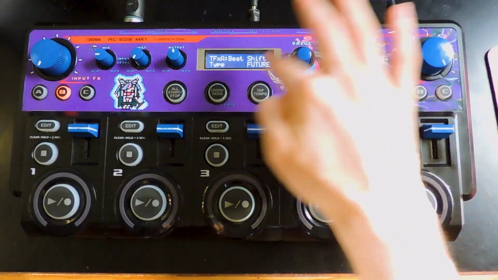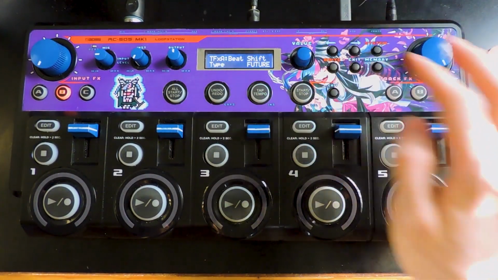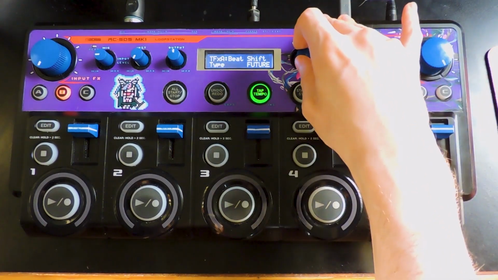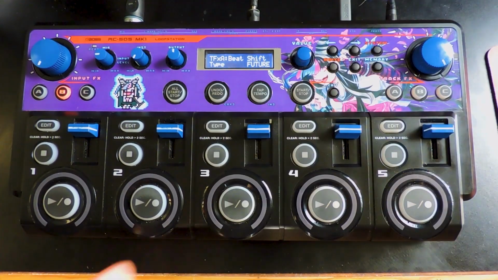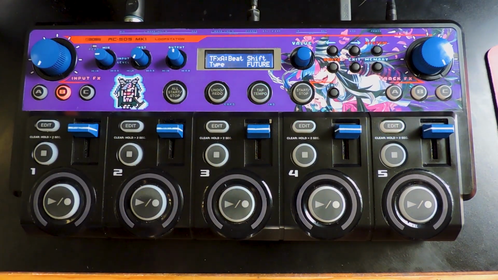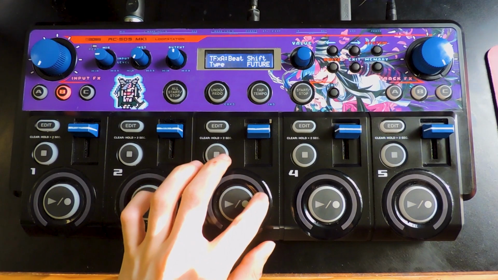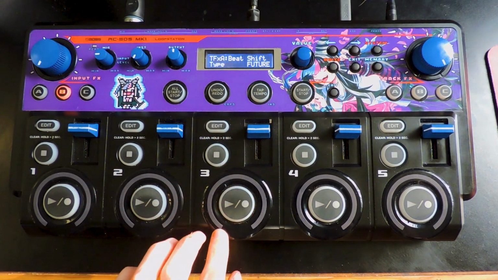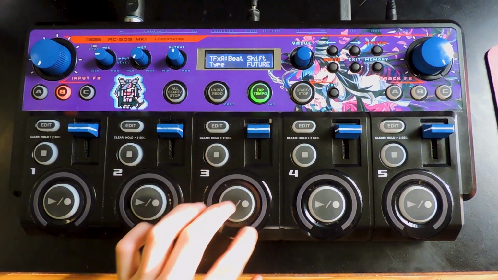We have two parameters: type and shift. For type, we have two options: future and past. This is where the brokenness begins. So you want to think of your loops as a circle, right? It's a loop. A loop of sound.